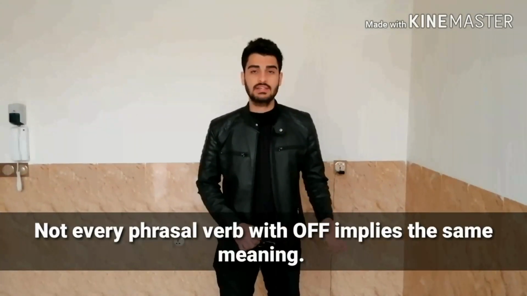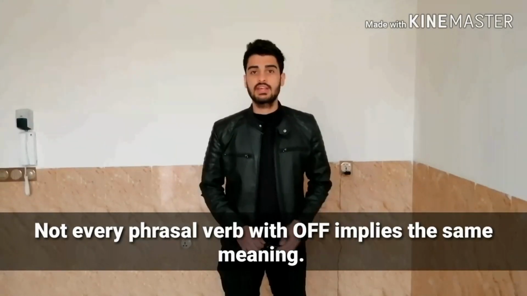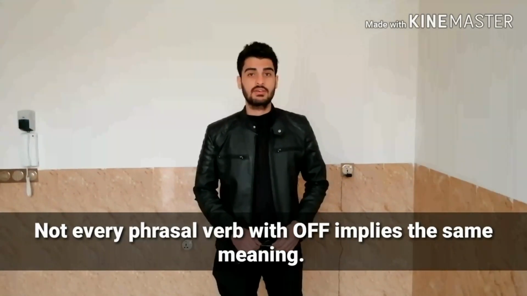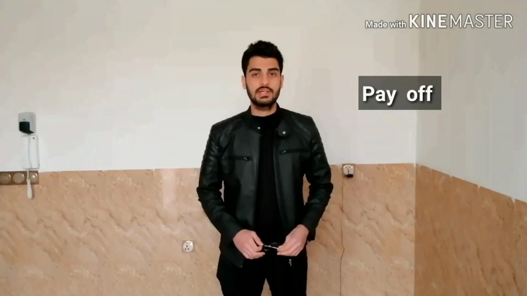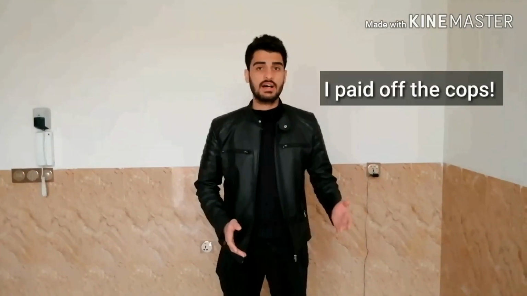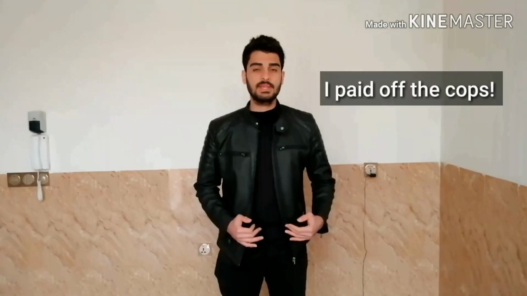And remember that this is the general meaning of of. It doesn't mean that every phrasal verb with the same preposition can imply the same meaning. Some of them have their own meaning. For example, pay off. So to pay off does not imply the meaning of separation. It means to make a payment to a person or sometimes cops. Now let's get this phrasal verb into a sentence. For example, I paid off the cops. They stopped me and I paid off the cops.